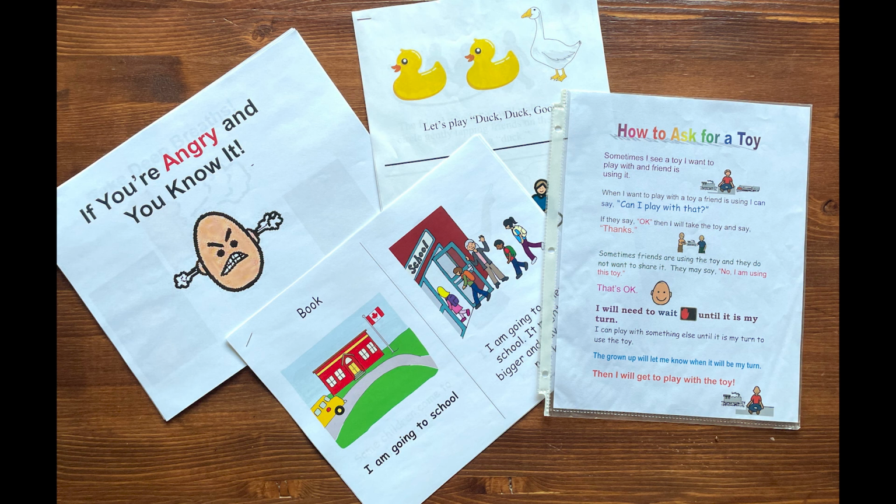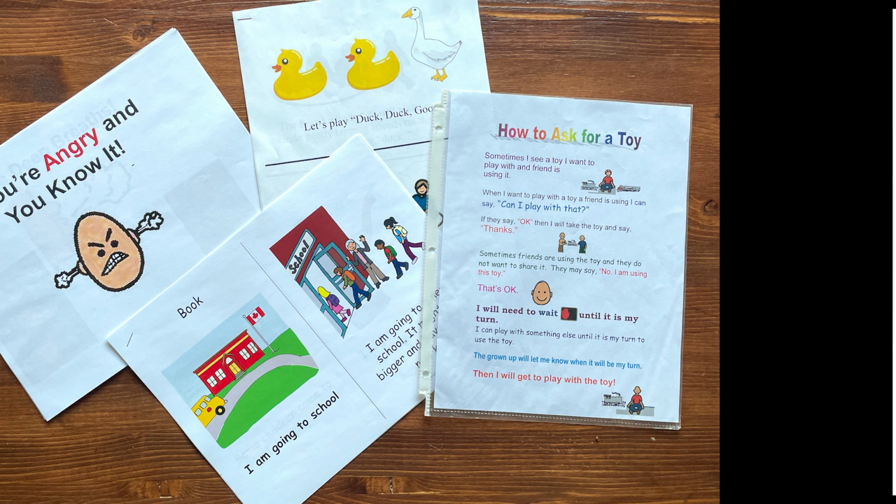So these are some examples of social stories. We have one that says what to do when you are sad or angry. You could have a social story on how to play a specific game, a specific script for interacting with others, or for preparing for a transition, such as starting school. And we have an example of the starting school social story that we'll share with you.